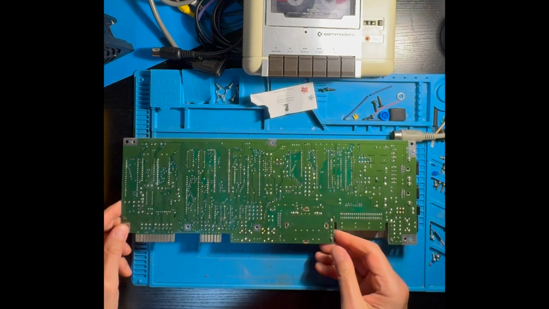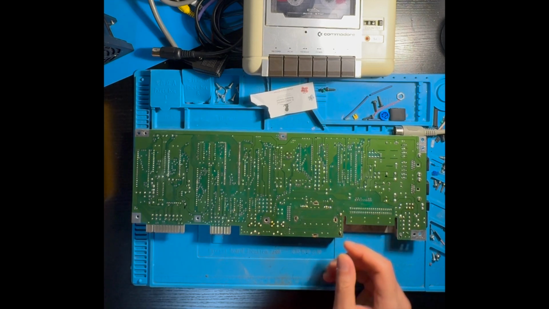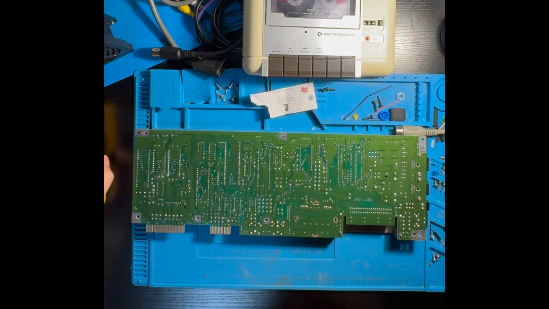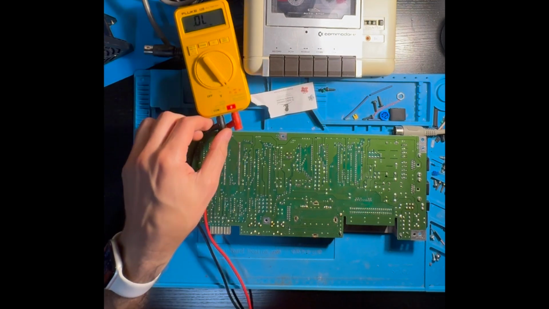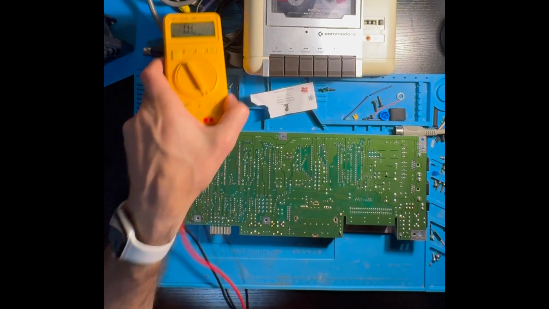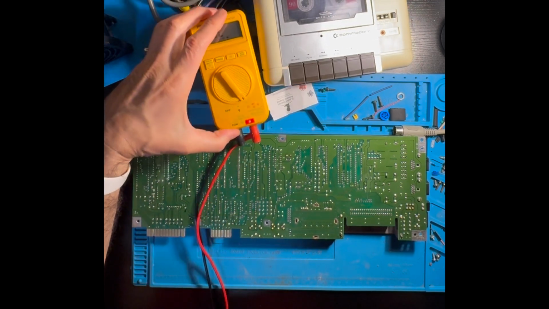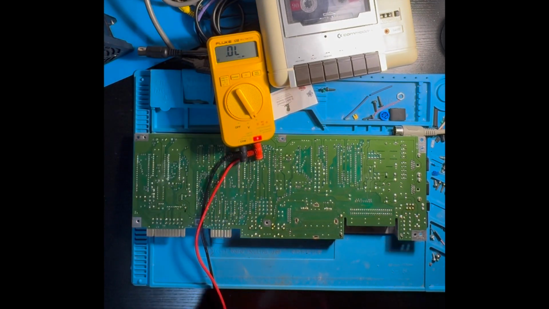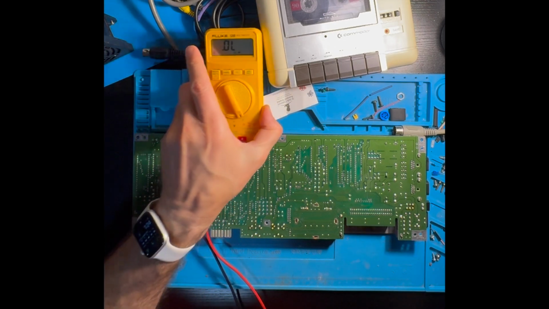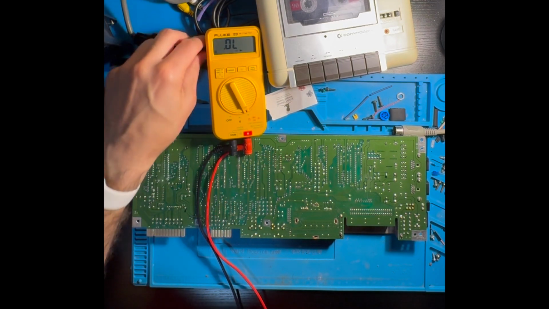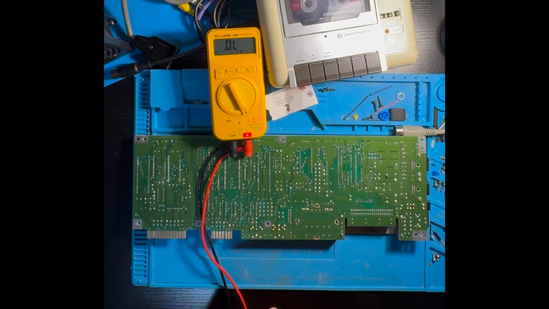So it's not like a direct, I can't look and see one trace going from one side of the board to the other, which kind of makes perfect sense. So I'm basically going to look through and check the one side and see what I can figure out.